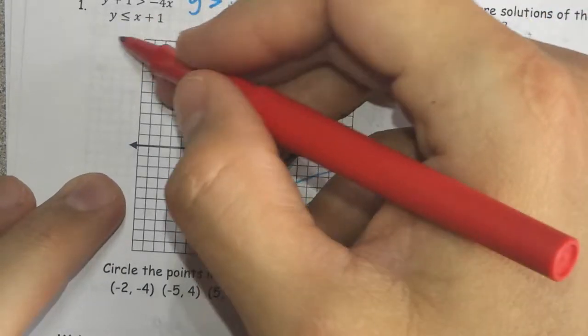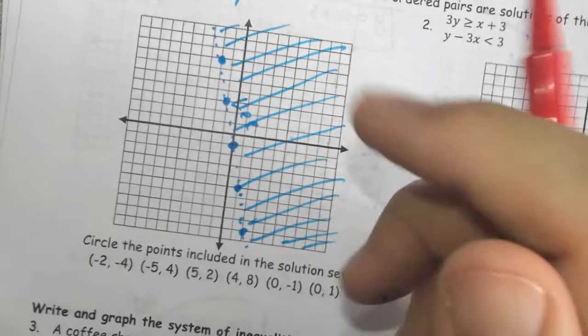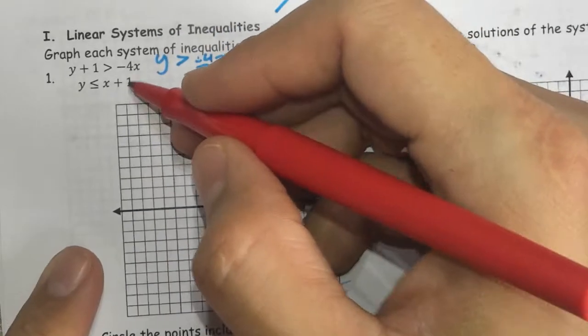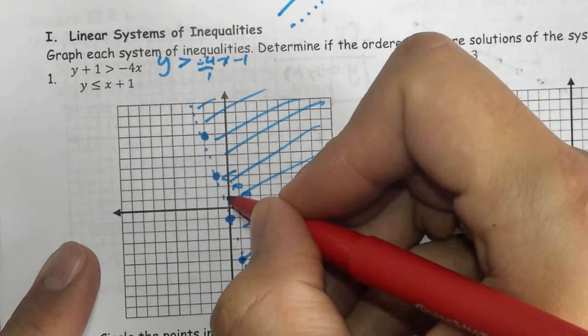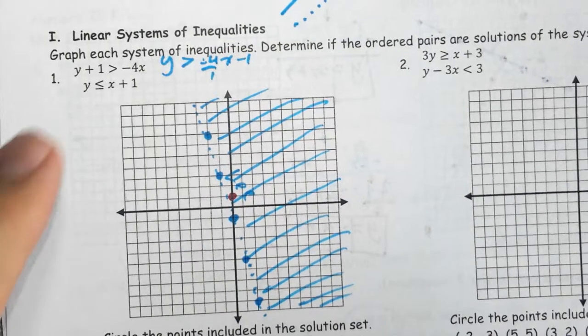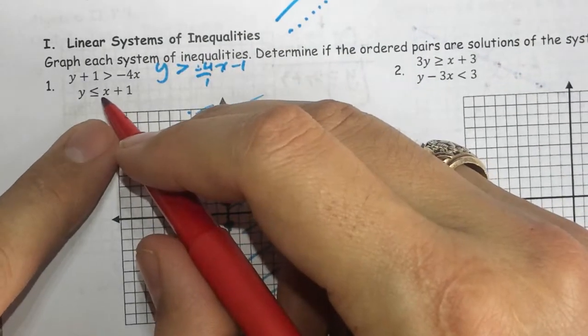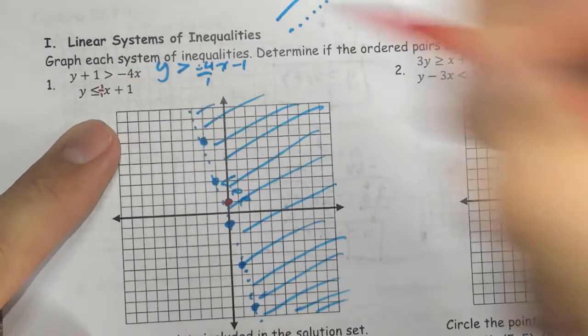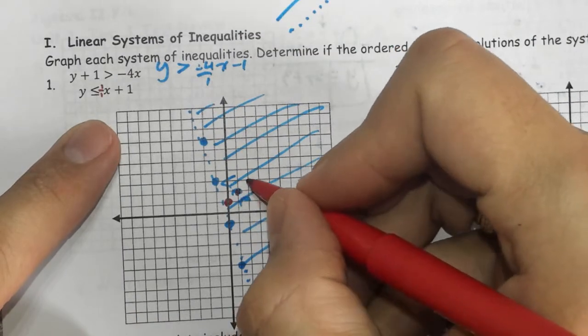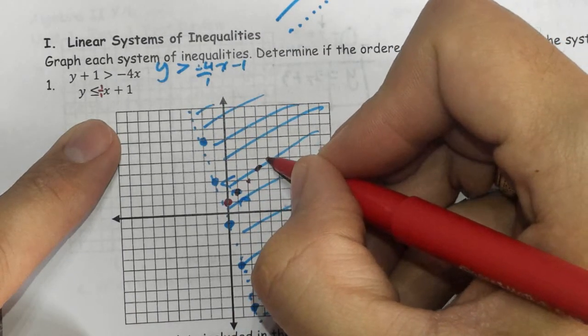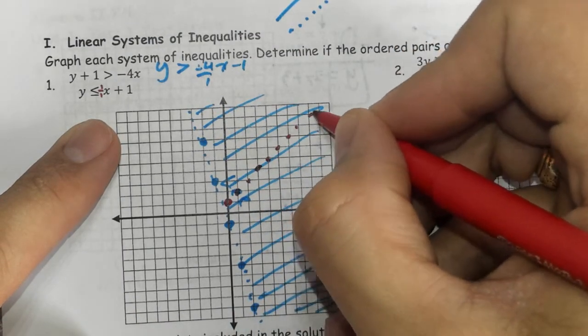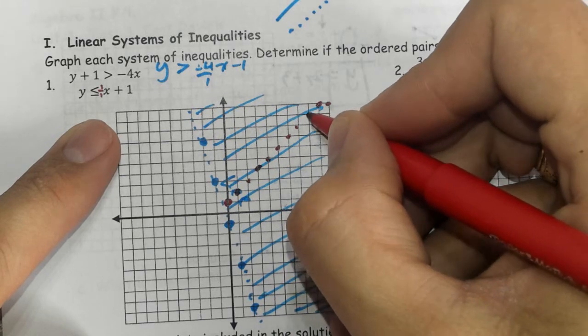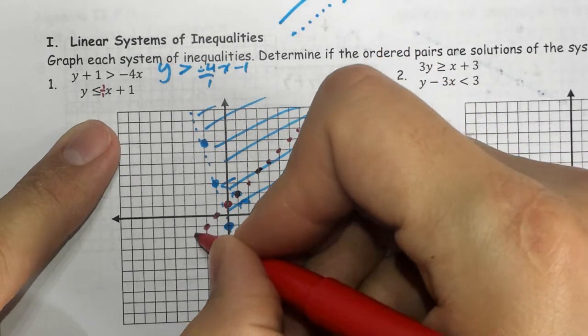Then we have this one over here. It's already in slope-intercept form. 1 is my y-intercept, so I start there. My slope is 1 over 1. Up 1 over 1. There are a bunch of dots here. Now I'm going to go ahead and just put them all in here.